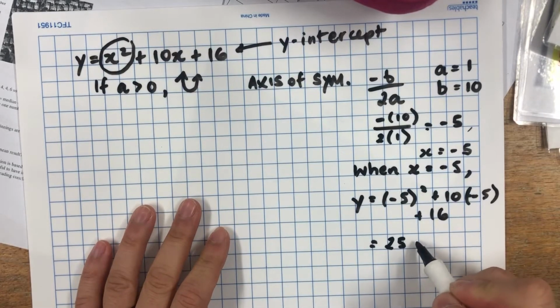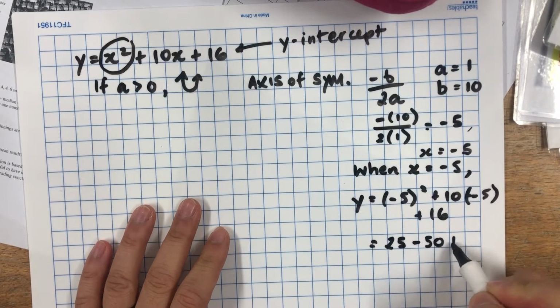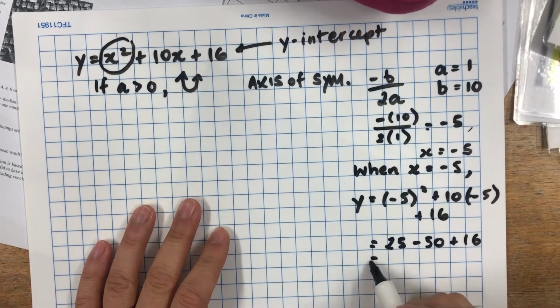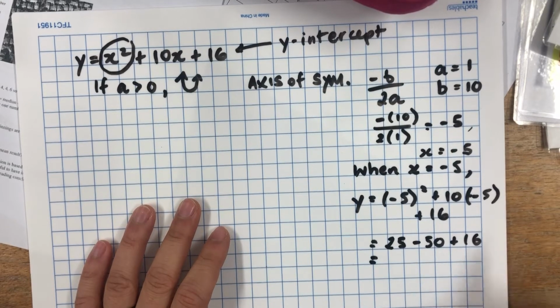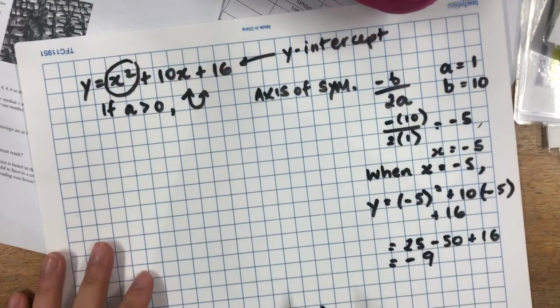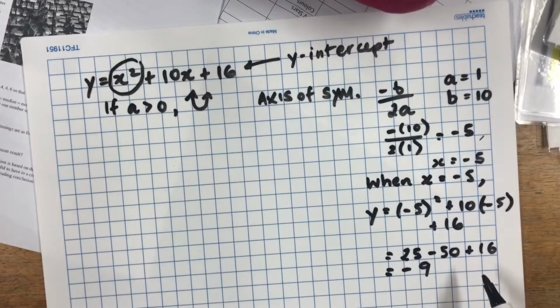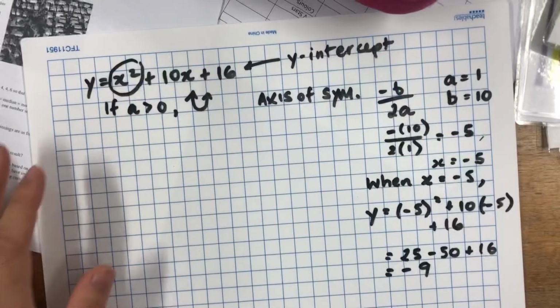10 times minus 5 is minus 50. And then I'm adding a 16. So that equals minus 9. Alrighty, okay. And if this adding and subtracting negative numbers is a problem for you, you should always use a number line.